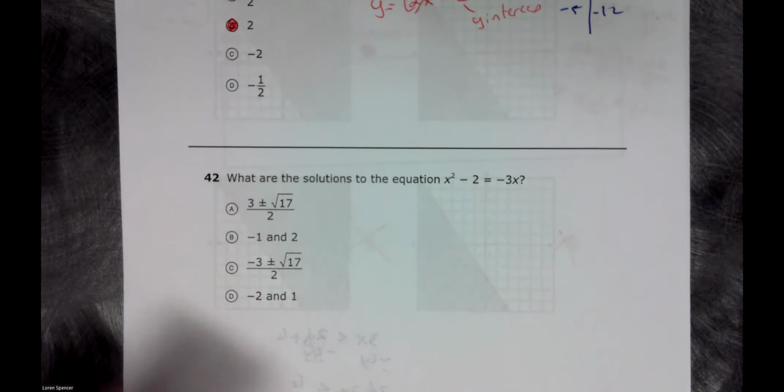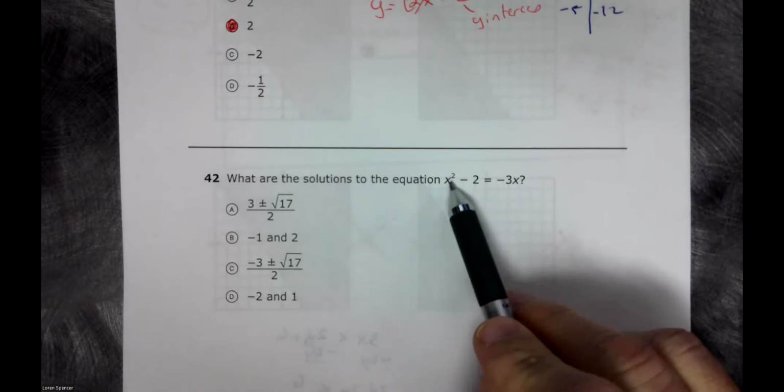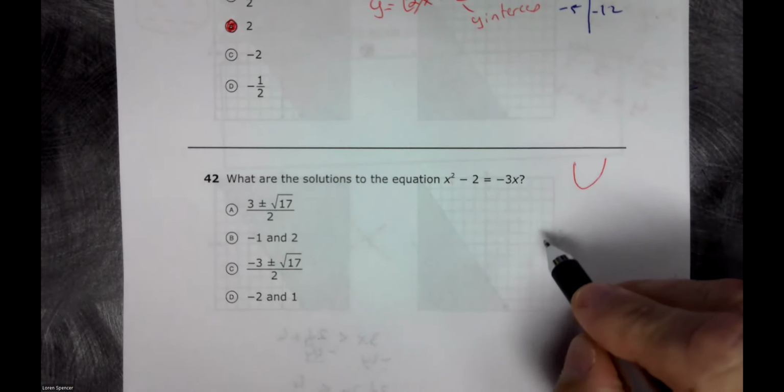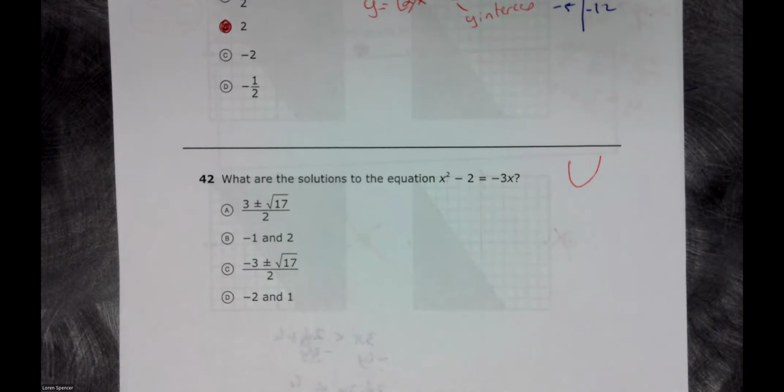Okay, 42. What are the solutions to this? The solutions are where it crosses the x-axis. So let's find out where this, and we see a quadratic, so we know it's going to be a parabola. We know we're going to have this shape. So let's see where it crosses the x-axis.